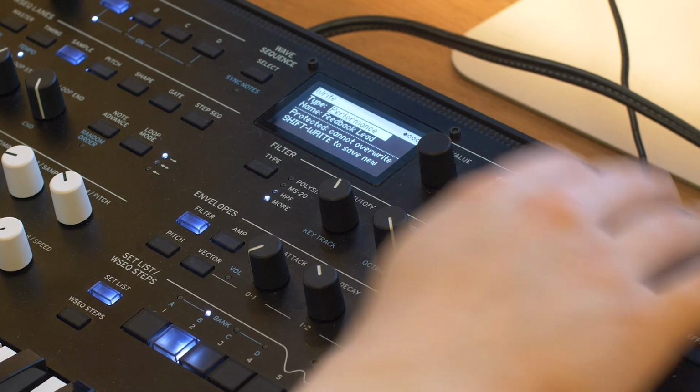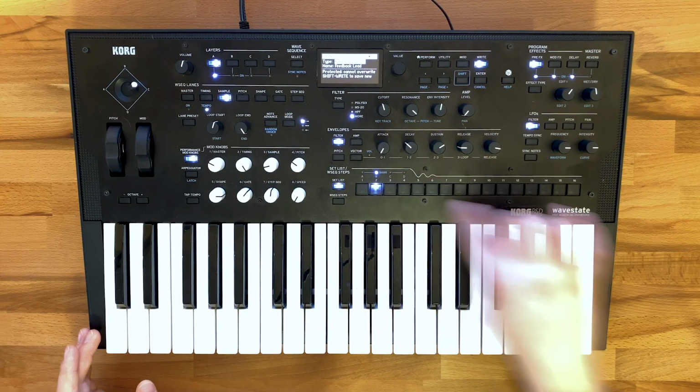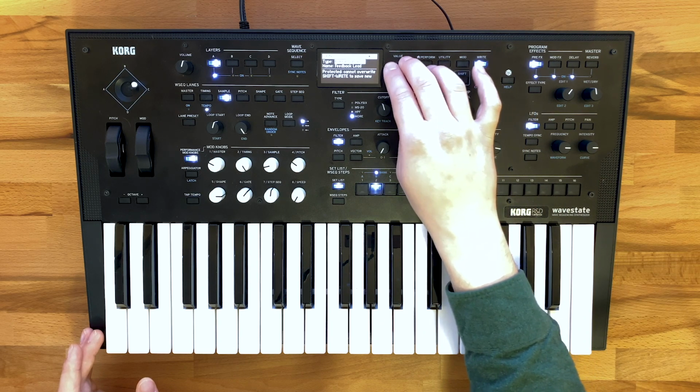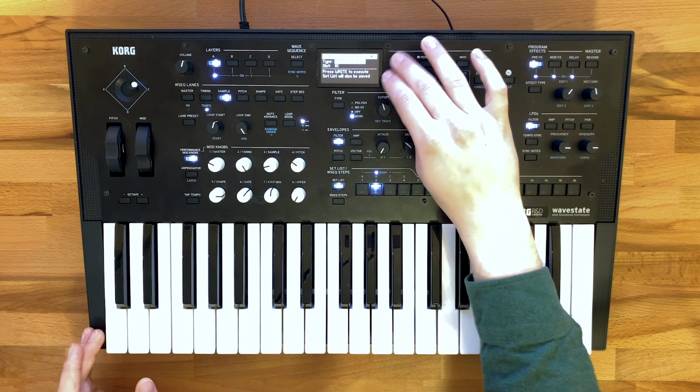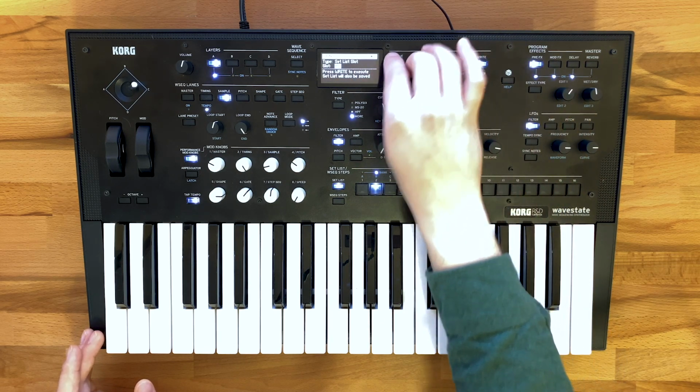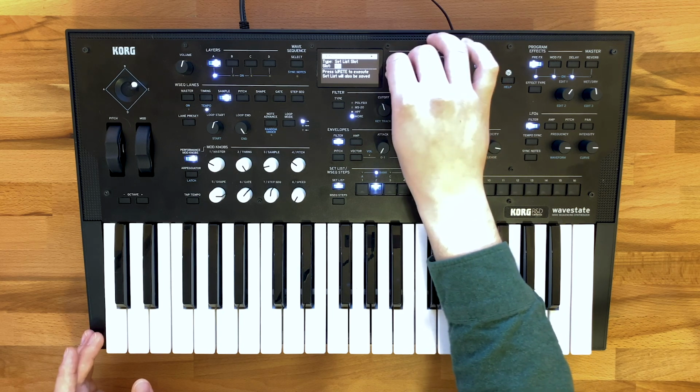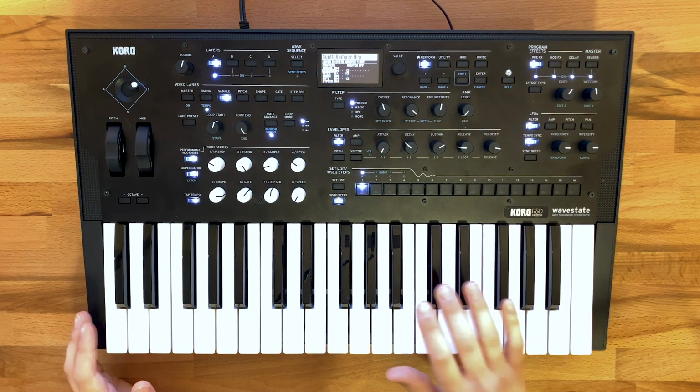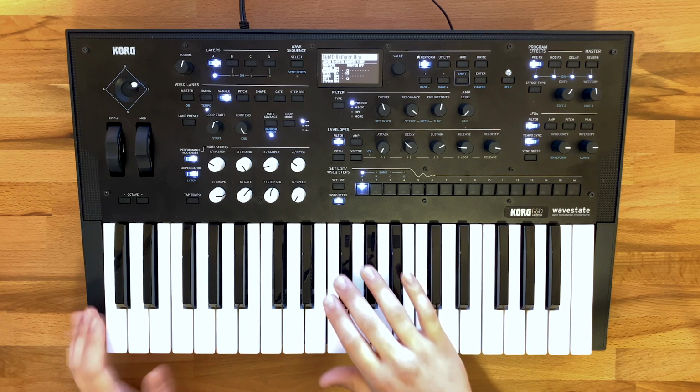To assign a sound to your setlist, simply go to Type, Setlist Slot, and select the particular setlist slot from the 64 available. Another performance feature on wavestate that I'd like to talk about is the arpeggiator.